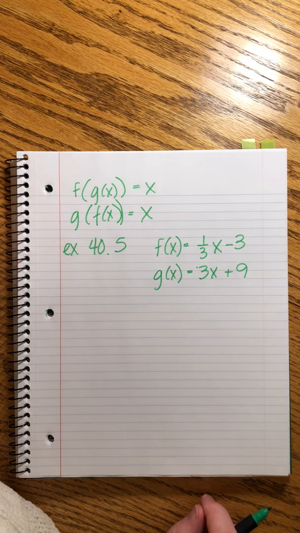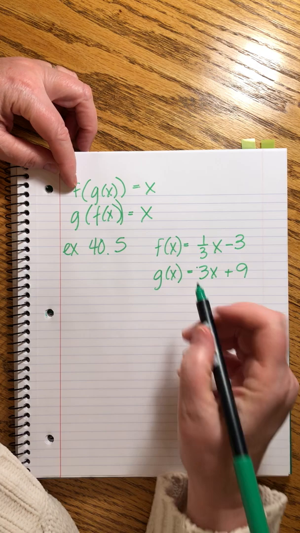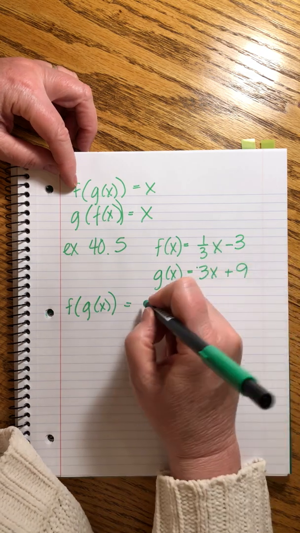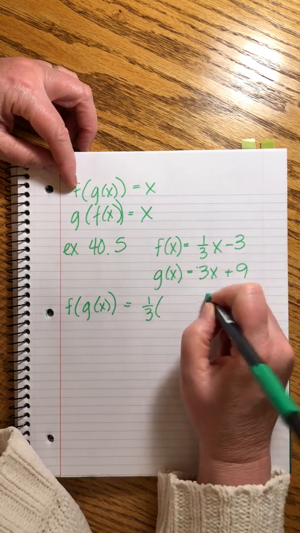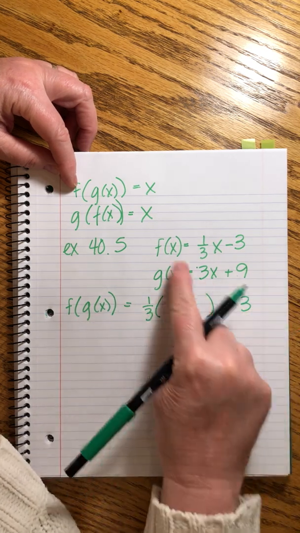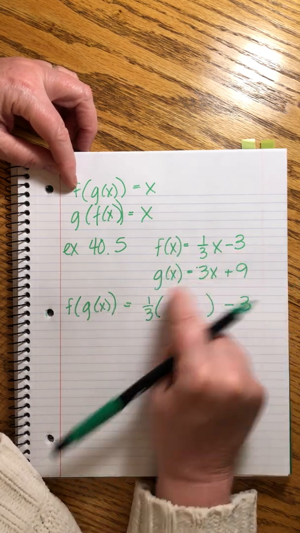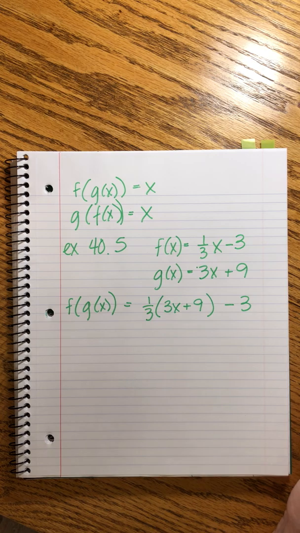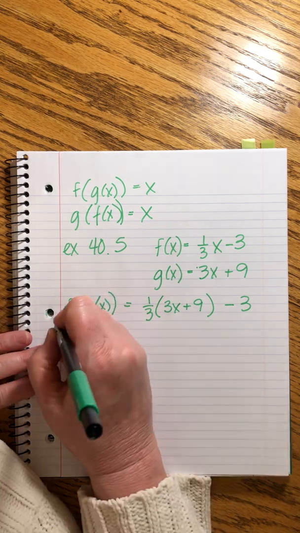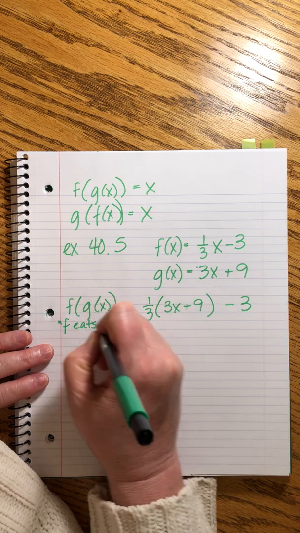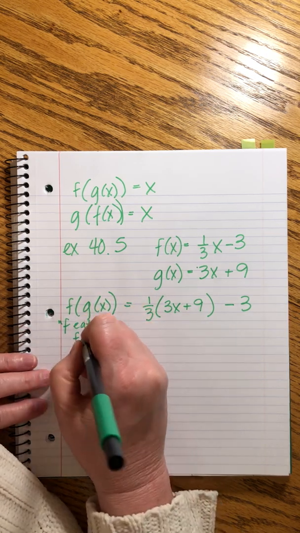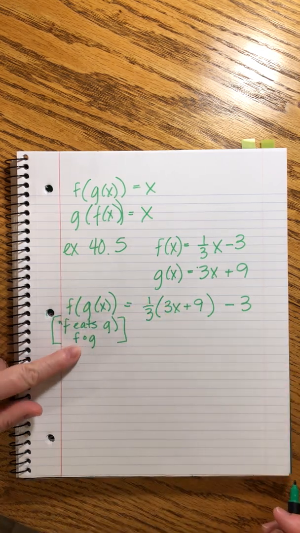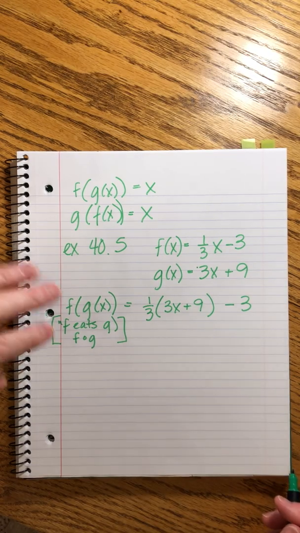So what we're going to do is first we're going to take the f function and put the g inside of it. Okay, so f eating g is going to be 1/3, and then we'll put a big gap here, minus 3, right? That's the f function. But instead of x, we're going to put the g of x in where the x goes. So this will be 3x plus 9. Make sense? We can see this as f eats g. And it was kind of like this, right? That's how we wrote that before. That doesn't say fog. It's that circle. Okay, so they all mean the same thing.